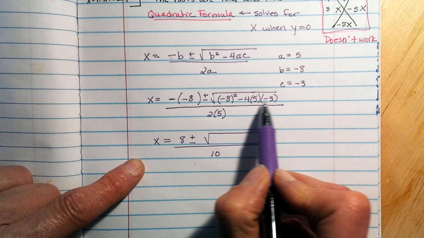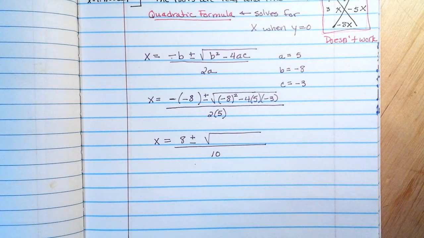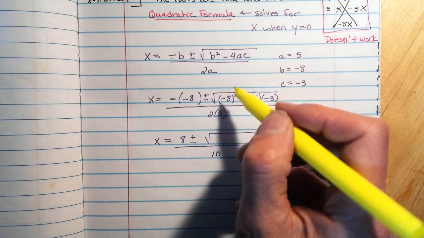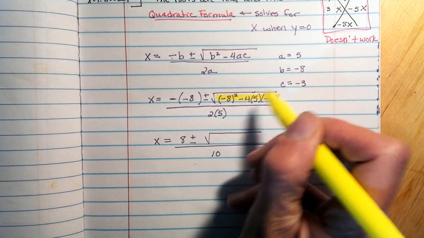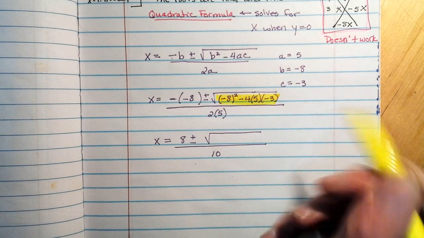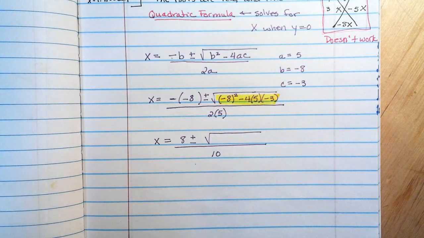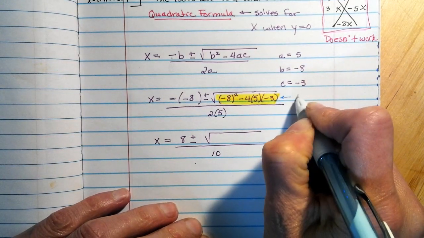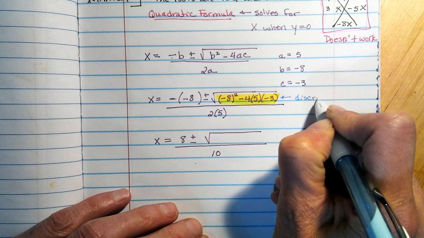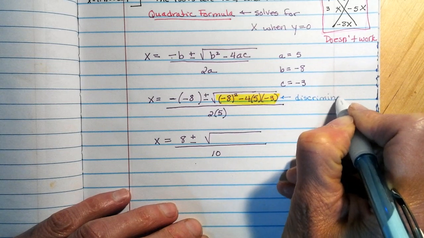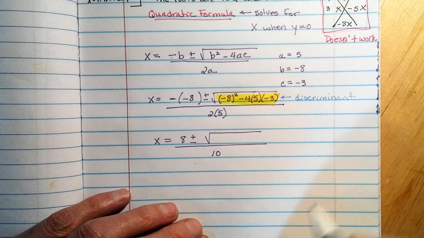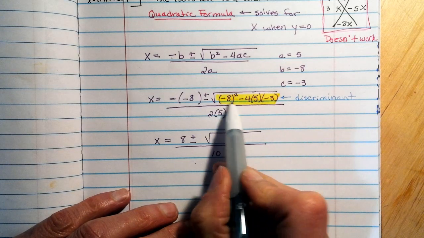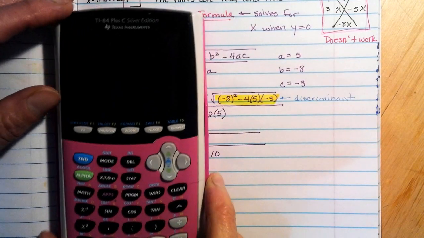So I'm going to show you this part on the inside. Do it in your calculator, and you're going to do it in one step. This part here, let me just tell you right now, is called a discriminant, and we're going to talk about that in a future video. So that part right there is the discriminant, and I'll tell you what that is later. But right now we're going to have our calculator do this.